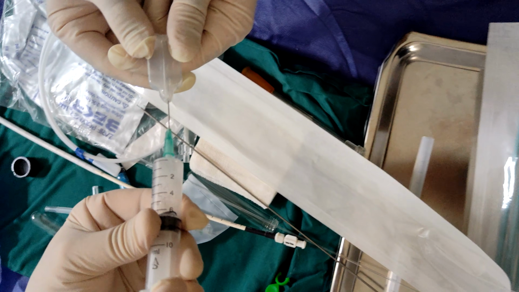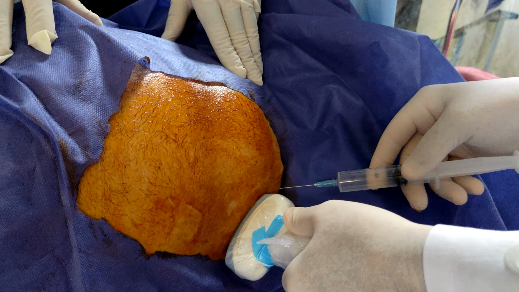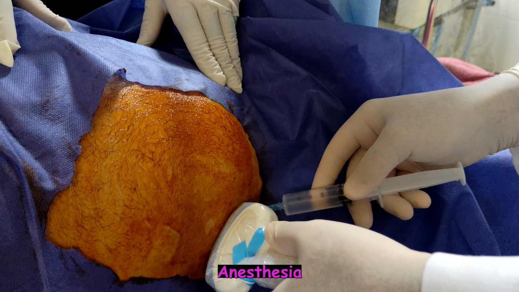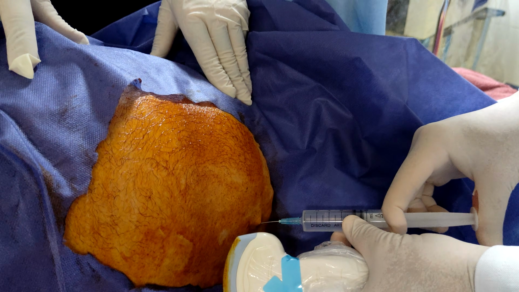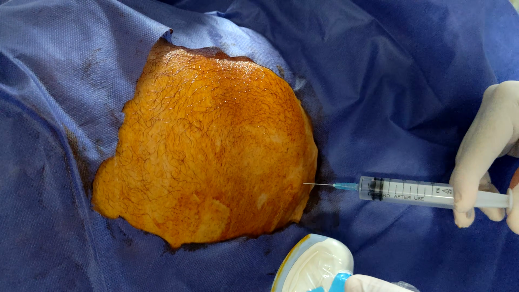After all this, the skin is cleaned with antiseptic solution and sterile drapes are applied. Adequate anesthesia should be performed to significantly improve patient tolerance and reduce movement during catheter placement.